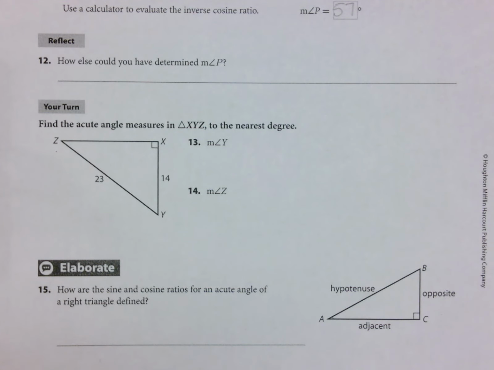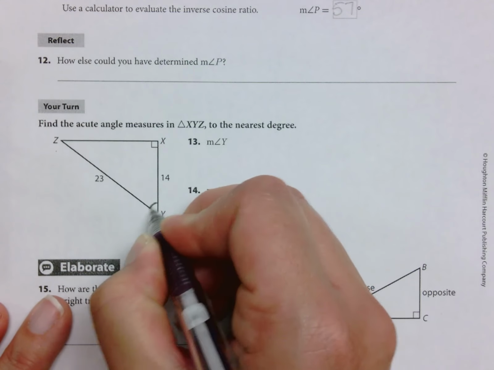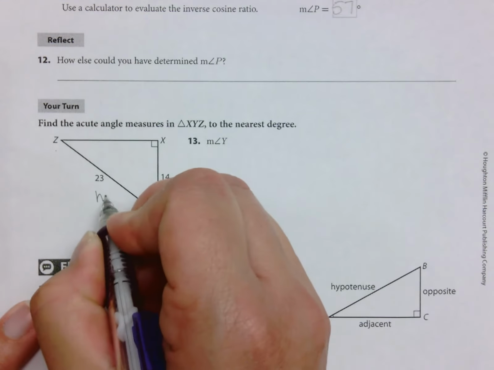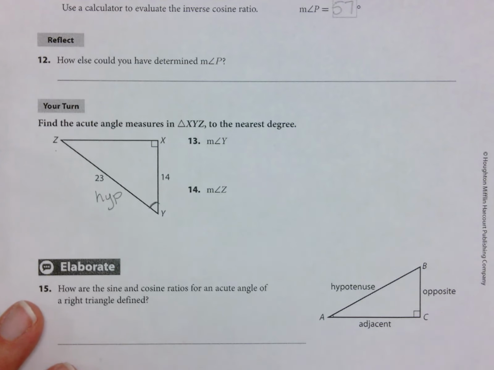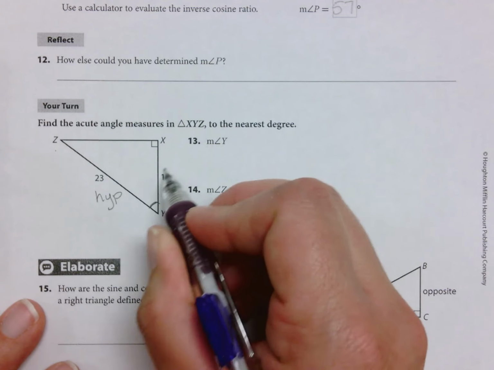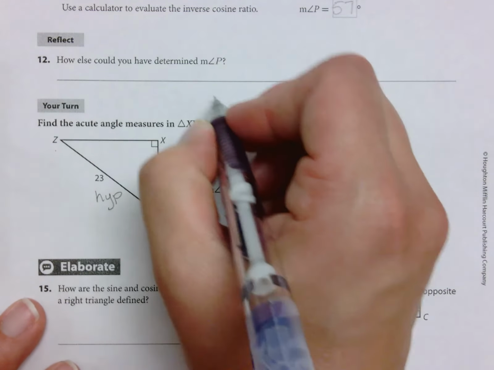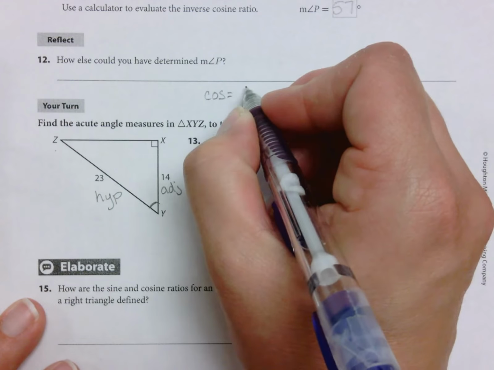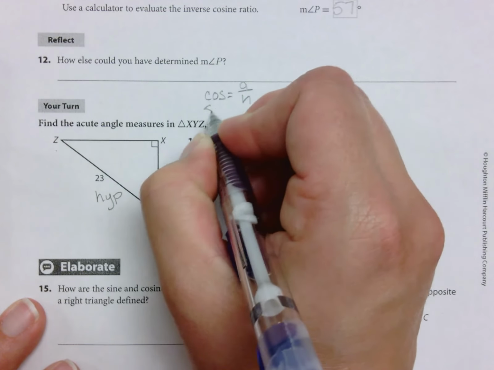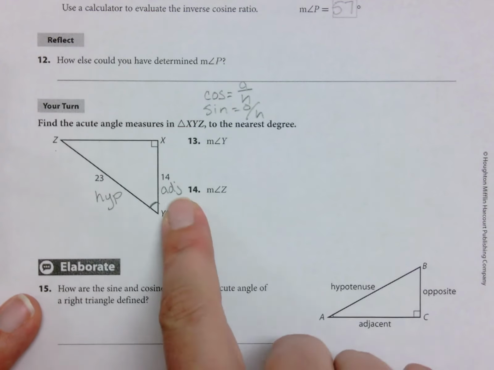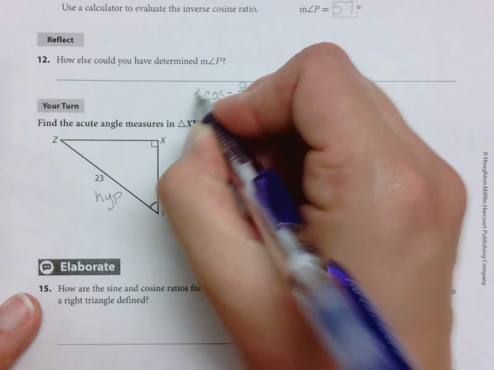Number 13 asks you to find the measure of angle Y. So angle Y is right here, and we need to decide whether we need sine or cosine. So let's label what we have in relationship to angle Y. This is obviously my hypotenuse, and from angle Y, this 14 is adjacent. We've got two choices: cosine, which is adjacent over hypotenuse, and sine, which is opposite over hypotenuse. Well, I have adjacent and hypotenuse, so I'm going to use cosine.